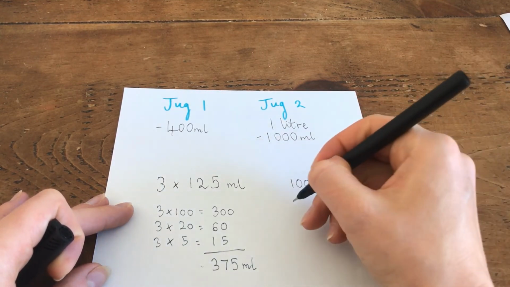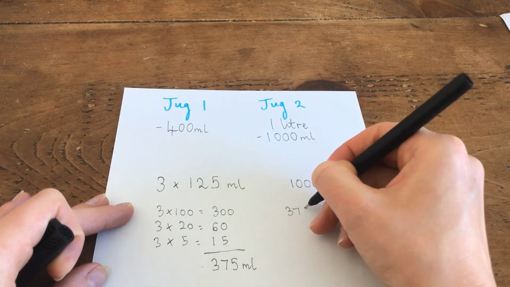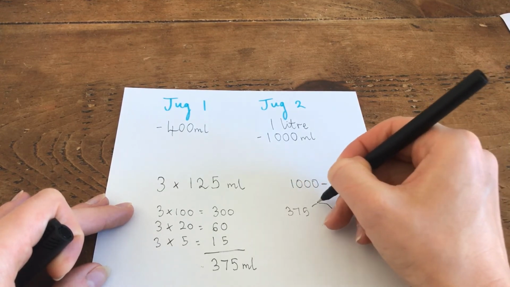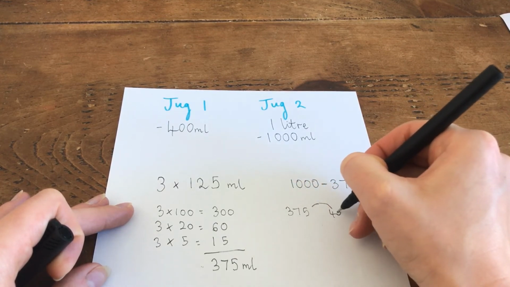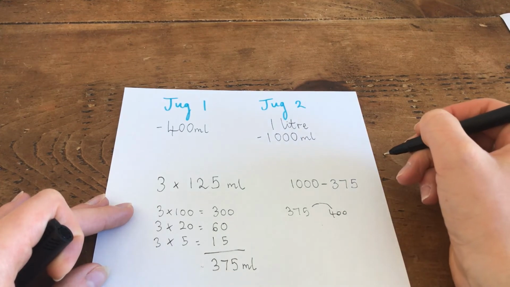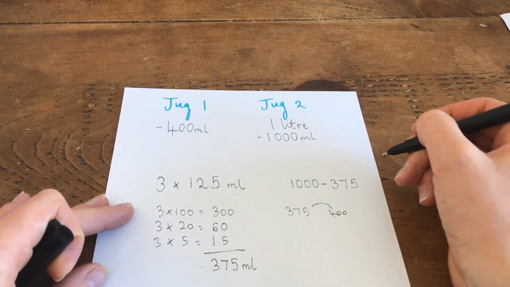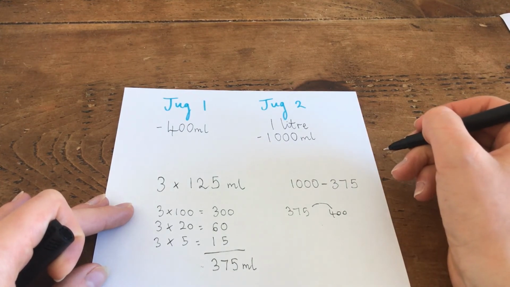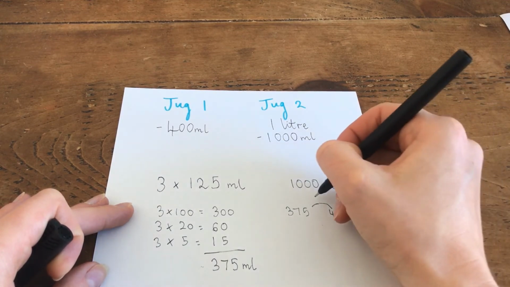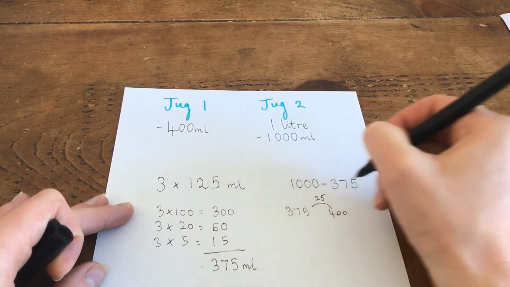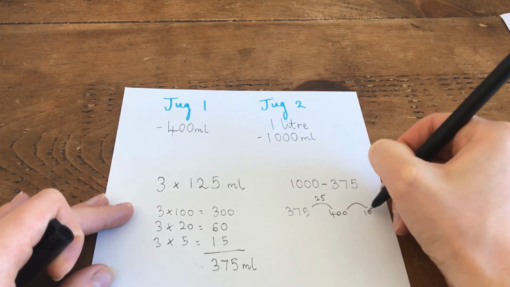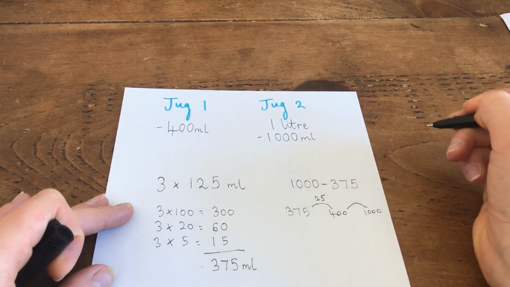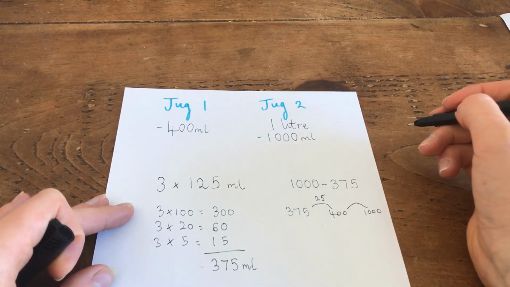If you're getting to a multiple of 100 or 1,000, just count on. Okay, so to get up to the next 100, how many would that be? Pause if you need more time. So 25 more, and then to get up to 1,000, how many hundreds would we need?